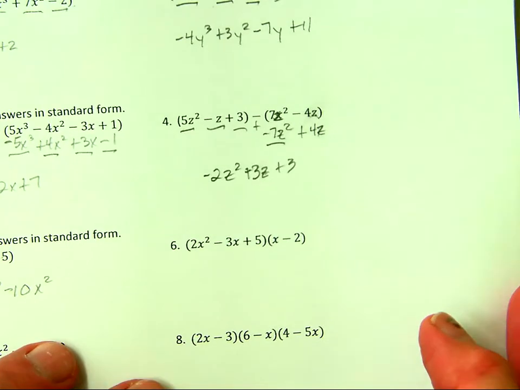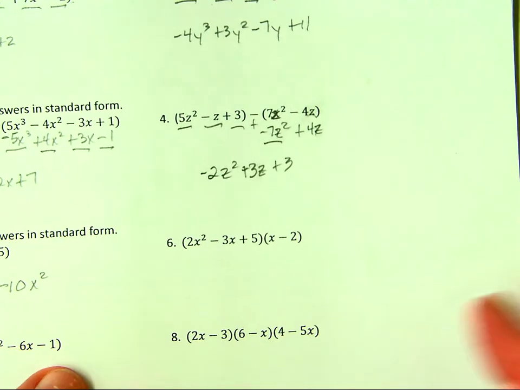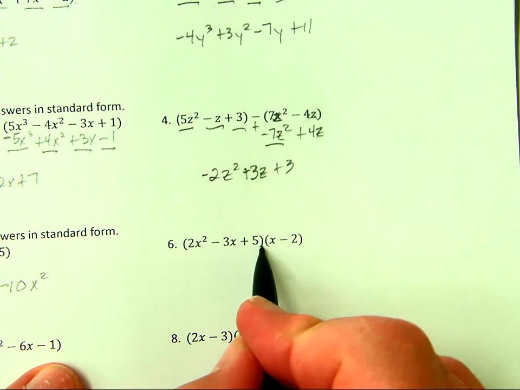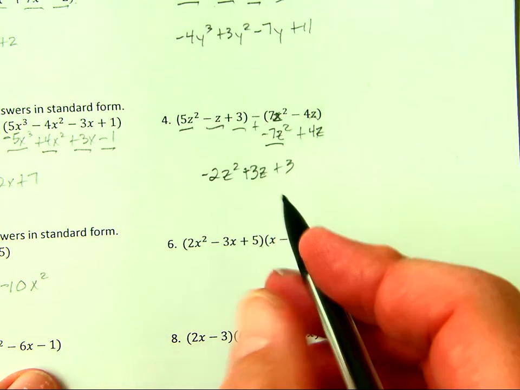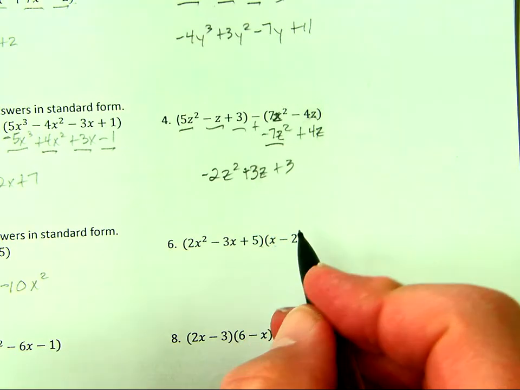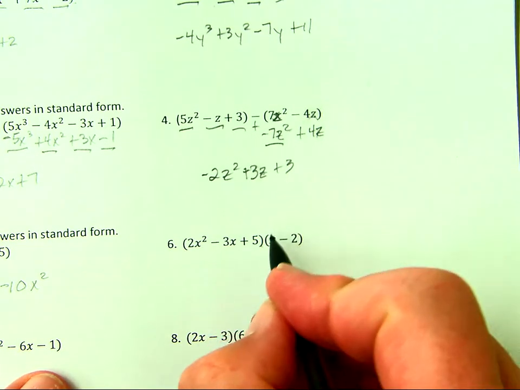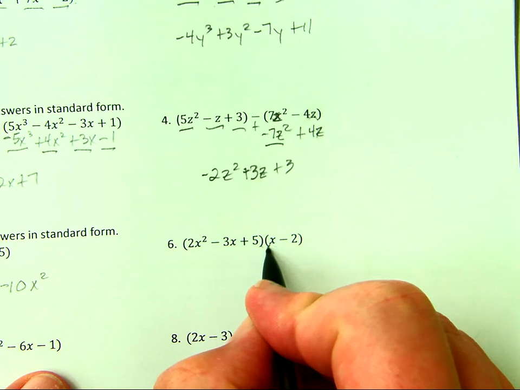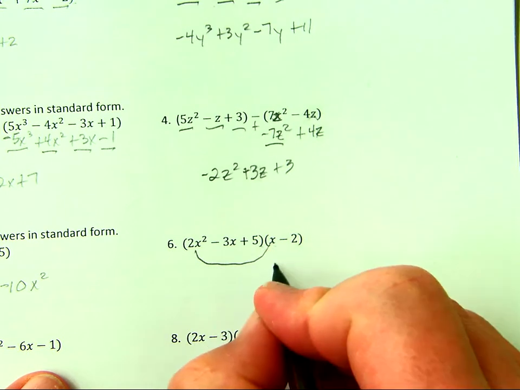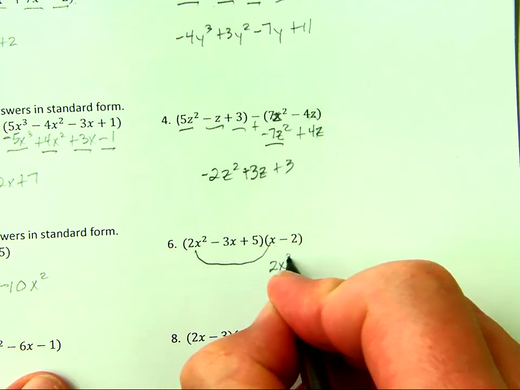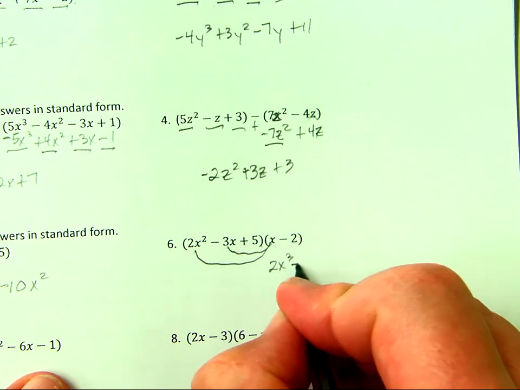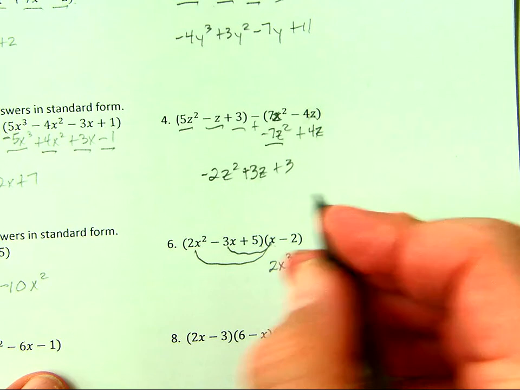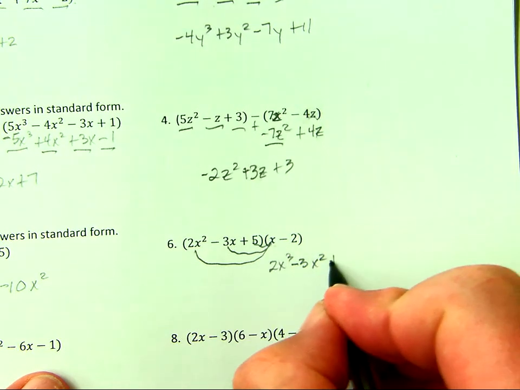All right. This one, now we're multiplying a trinomial, because there are 3 terms, times a binomial. You can do it whichever order you want. I would start with the smaller one, that's just me. So I would take x times 2x squared, so that's 2x cubed. I take x times a negative 3x, that's a negative 3x squared. And I take x times 5, that's 5x.